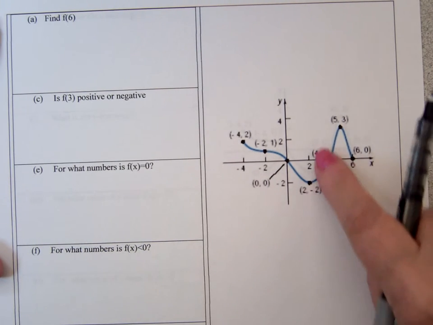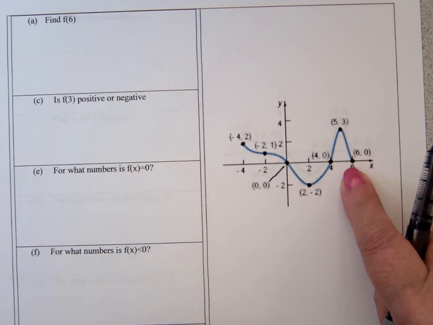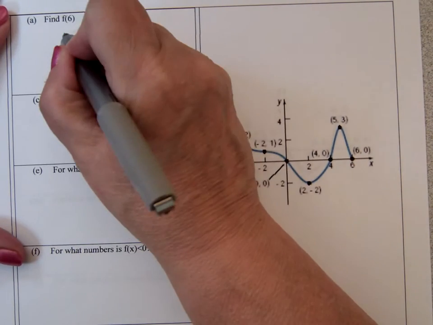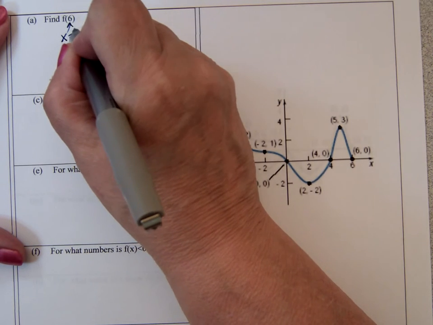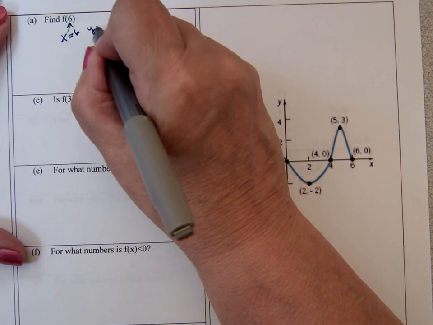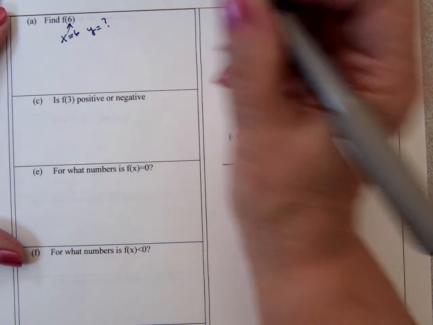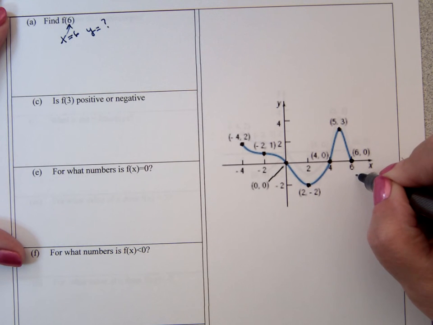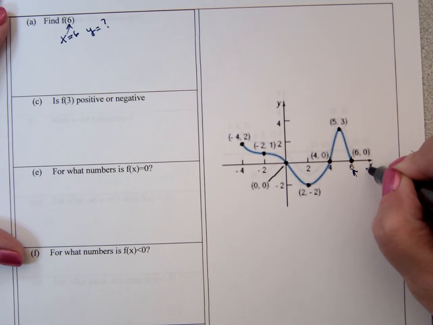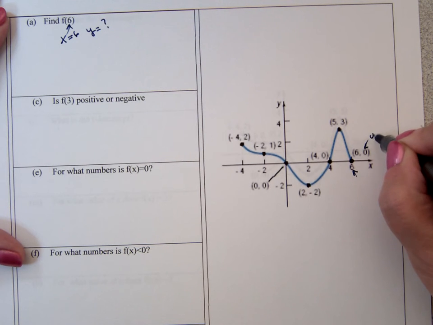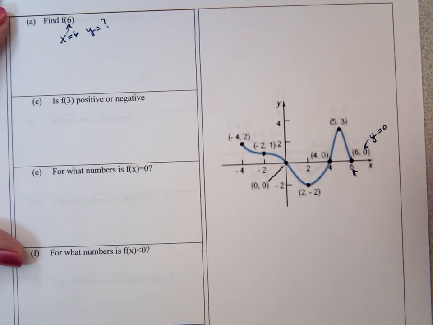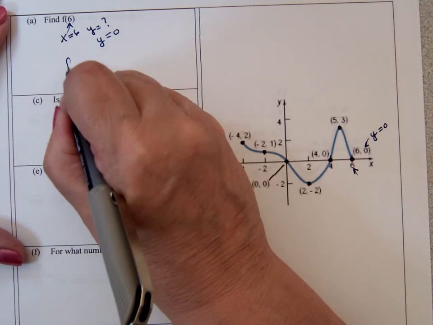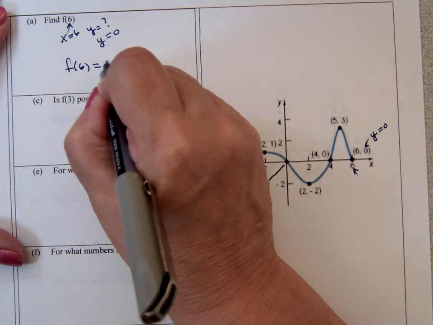Here we have a graph of f of x, and then we want to answer questions from the graph. It says find f of 6. So what it's saying is this, that x equals 6, then it wants to know what is y. So if I go to the graph and I go to see, here is 6, I notice that the y value is 0. So this says if x equals 6, y equals 0, or f of 6 equals 0.